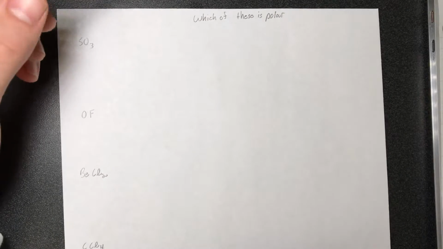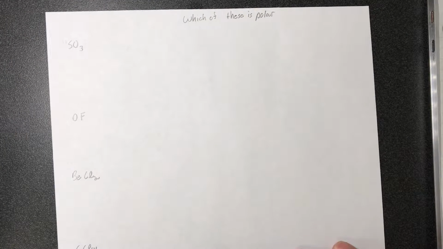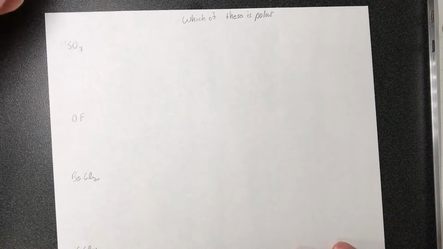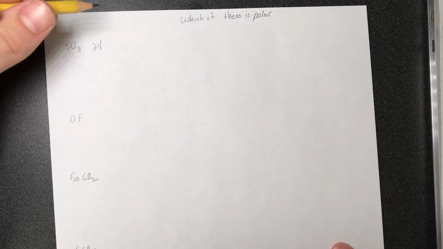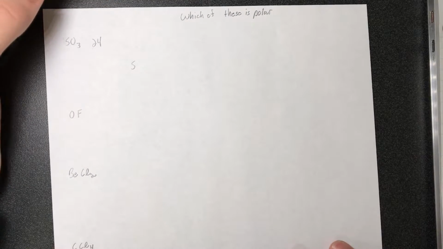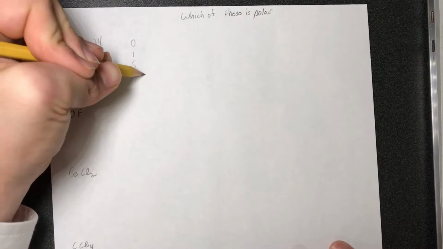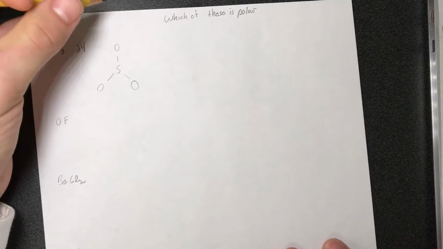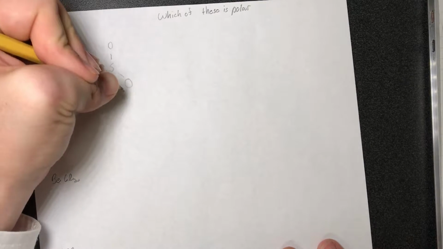Alright, so we start with the question, which of these molecules is polar? And what you're going to do first every time is add up the number of electrons. So SO3 has 24, and then you're going to want to go ahead and draw the Lewis structure. So the least electronegative atom is going to go in the middle, and then the more electronegative atoms will go on the outside, and then you're going to fill these shells with electrons.